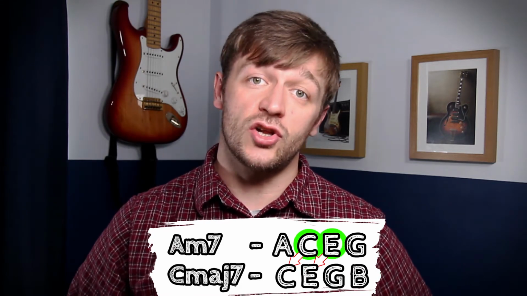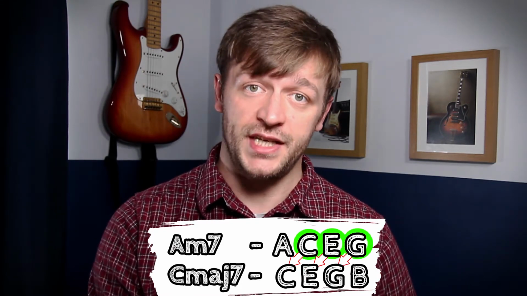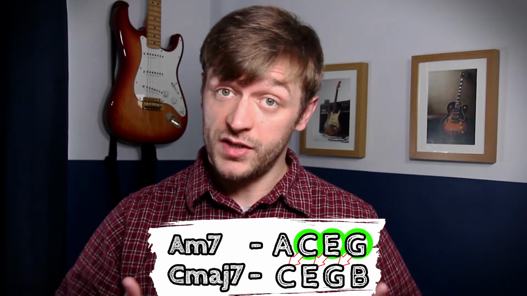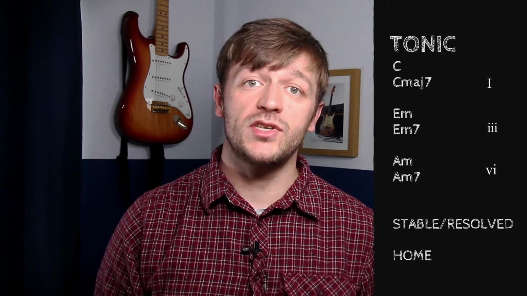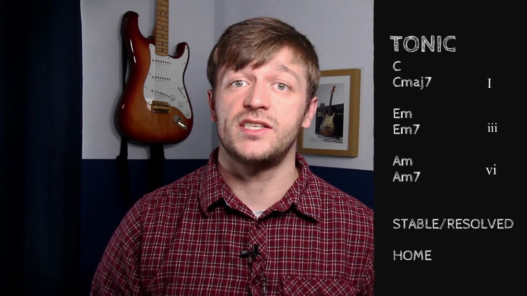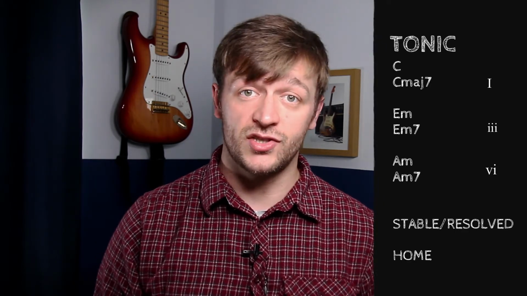So this also closely relates to the tonal centre of C, which means that the 6th chord, A minor 7, is also a tonic chord. So these 3 chords, C major or C major 7, E minor or E minor 7, and A minor 7, are our 3 tonic chords, and they're the most stable sounding chords within the key. And this works for any key, so no matter what key it is, the 1, 3 and 6 chords are our tonic chords.